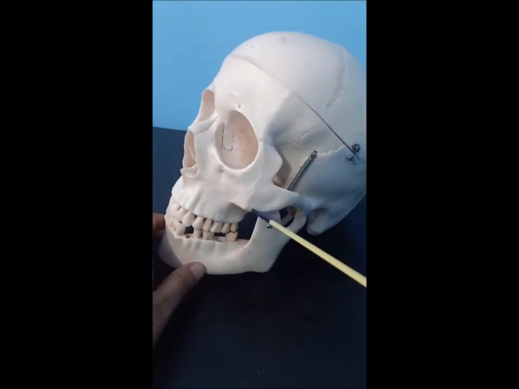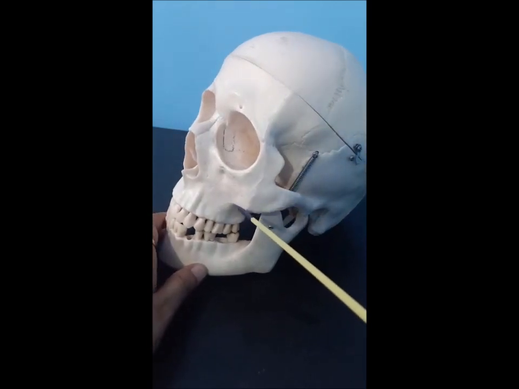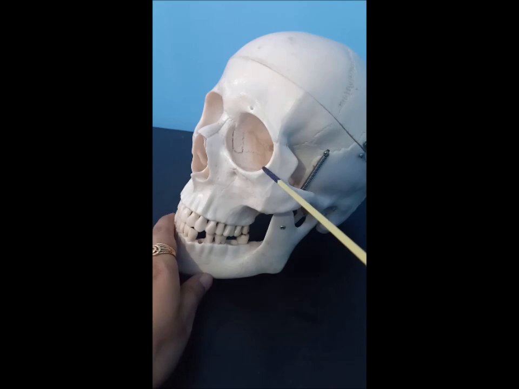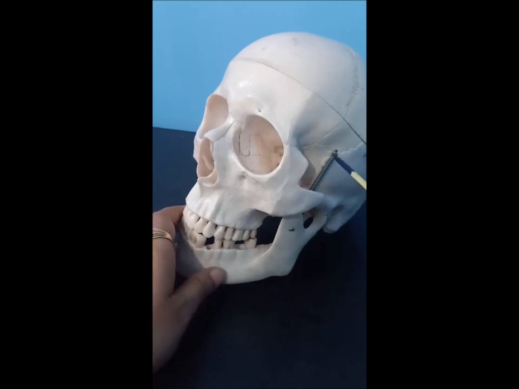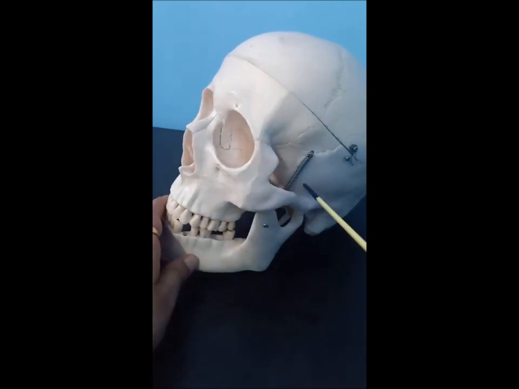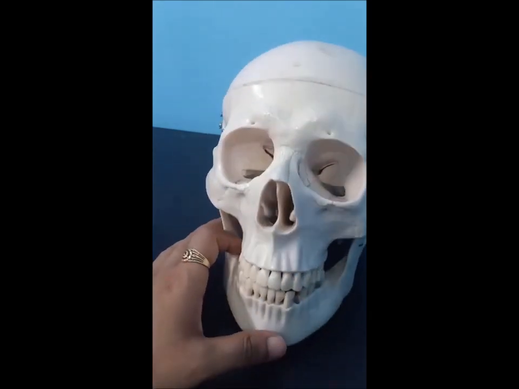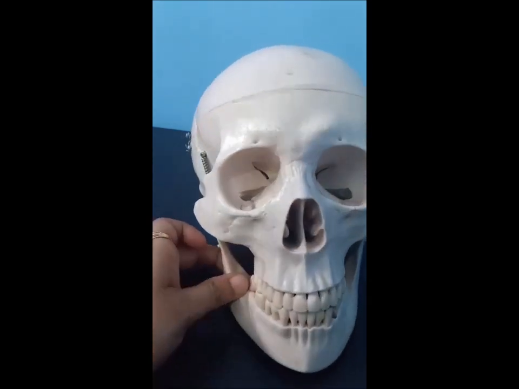Behind, it is also connected with the maxilla. This zygomatic bone you can see inferiorly is connected with the maxilla, and it also forms part of the boundary of the bony orbit. They are also related to the temporal fossa.